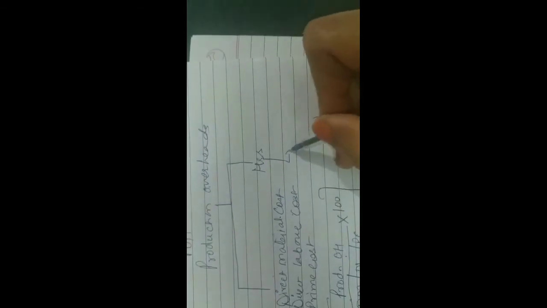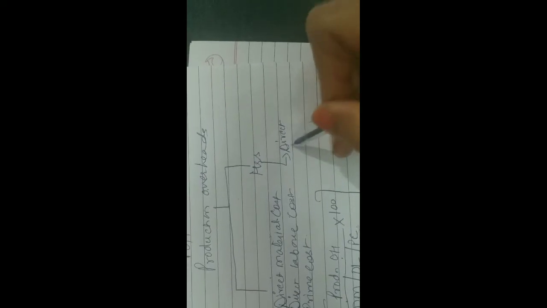Another method that can be used is on the basis of hours. Again, which hours? It can be either direct labor hours or machine hours. When I say the hours method, we are not going to get a percentage. The formula will be production overheads divided by the direct labor hours or the machine hours, and the answer will be either per labor hour or per machine hour.